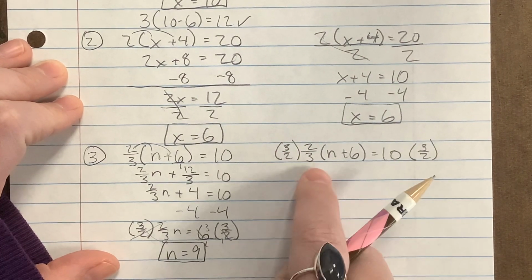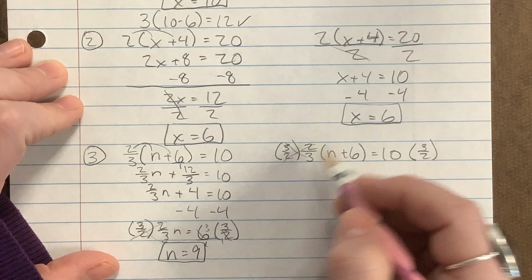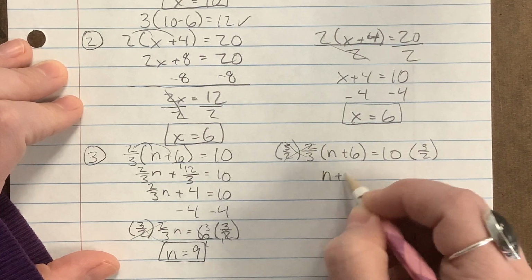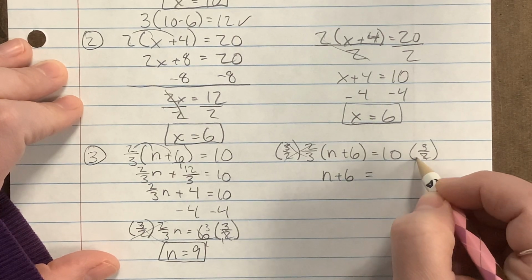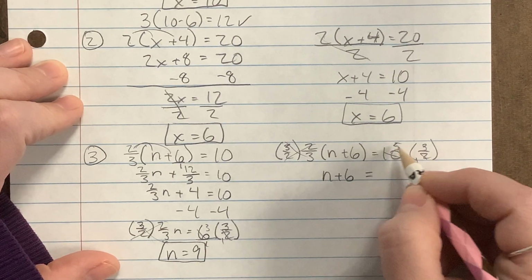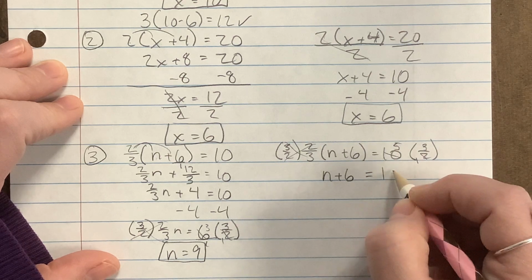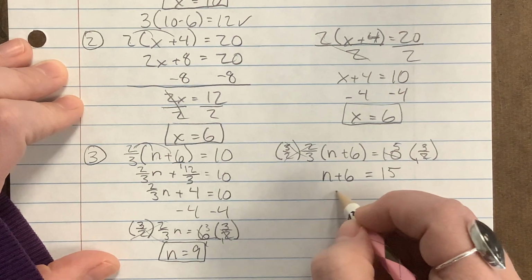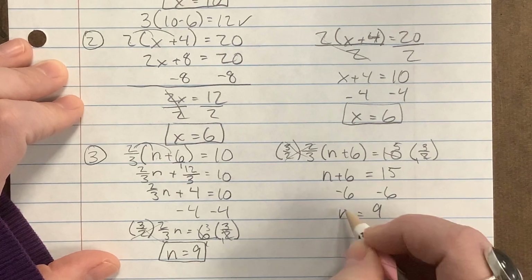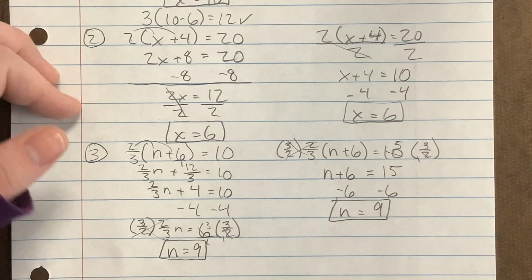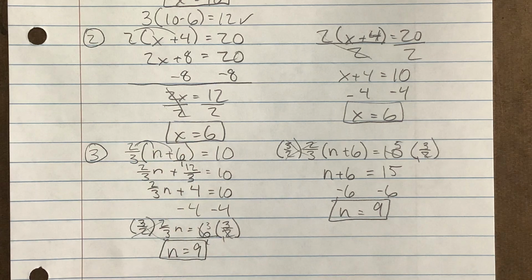Okay, so the 3/2 times 2/3 turns into 1. We're left with n plus 6. And then over here, 2 goes into 10 5 times, and 5 times 3 is 15. And then we subtract 6 from both sides, and n equals 9. So we got to the same place. When you have a fraction outside your parentheses, that method is probably easier, I can totally accept that.